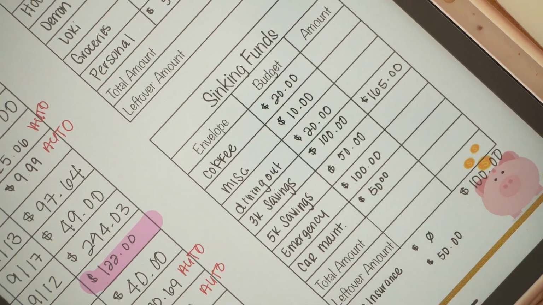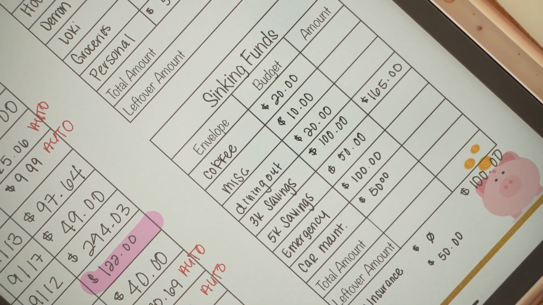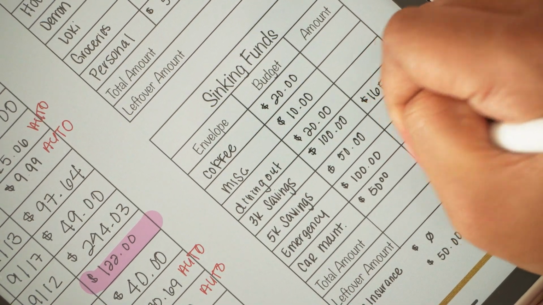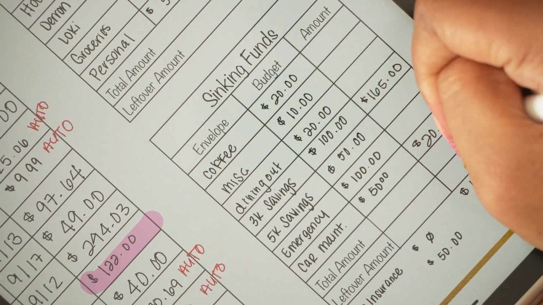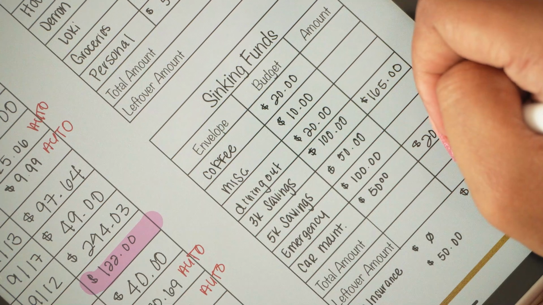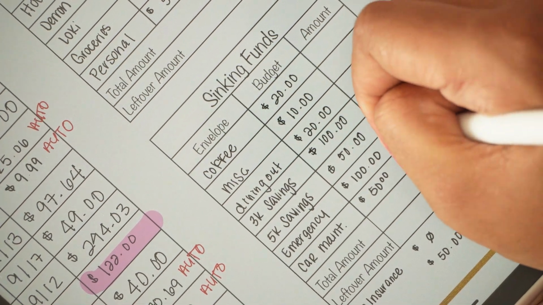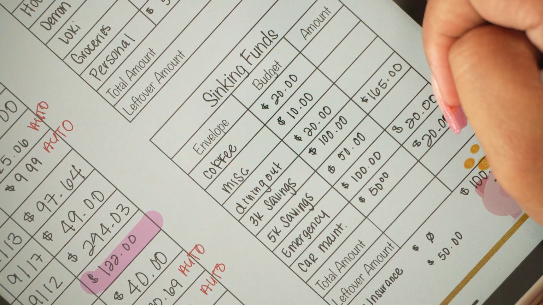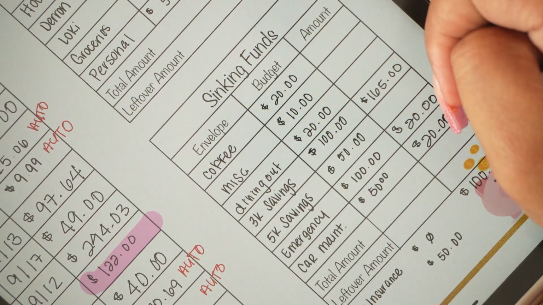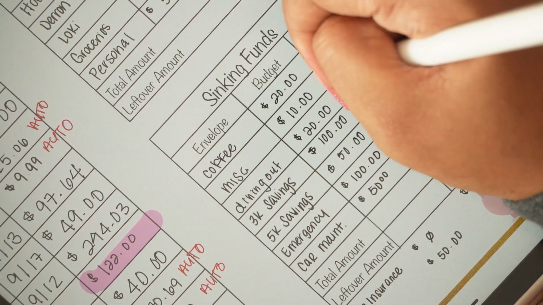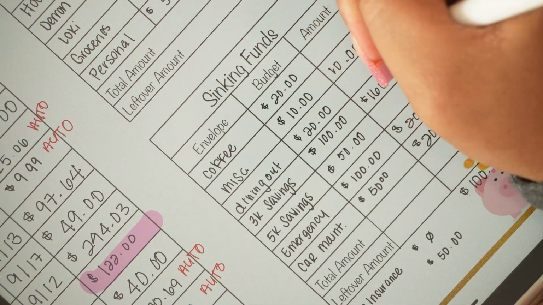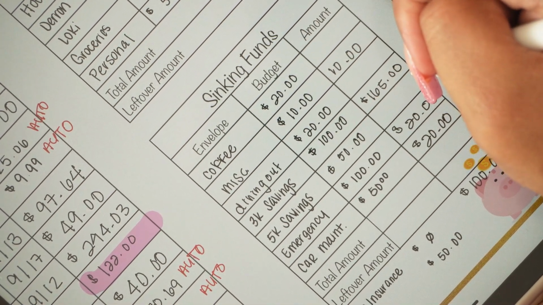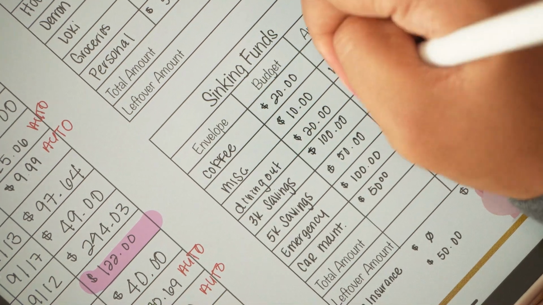Okay, car maintenance. Try to do another 20. Car maintenance is gonna get another 20. Emergency is gonna get another 20. Miscellaneous is gonna get another 10. Dining out is gonna get another 20.